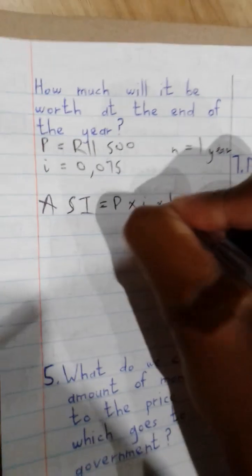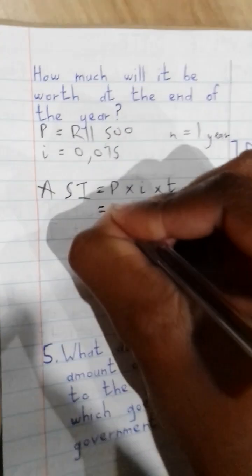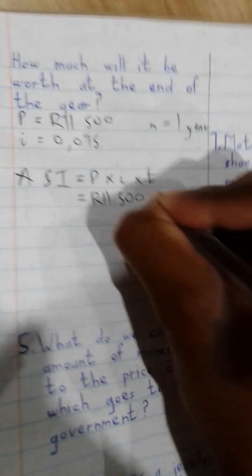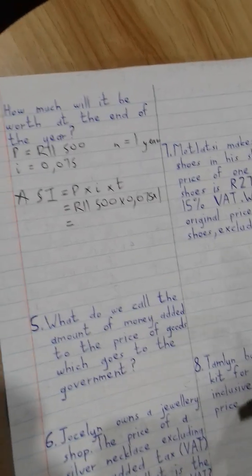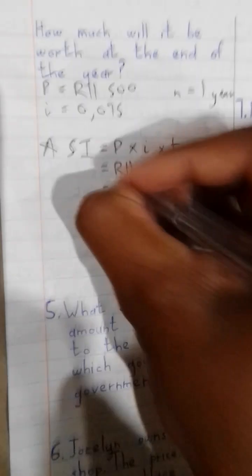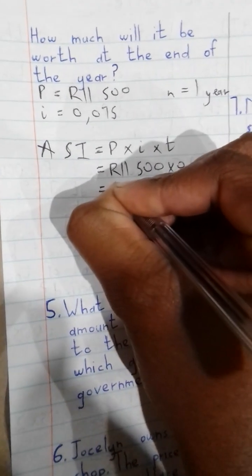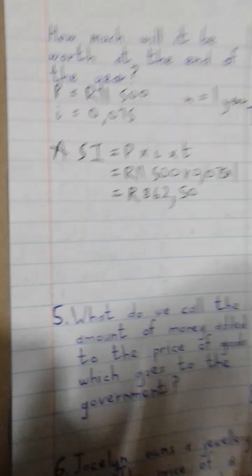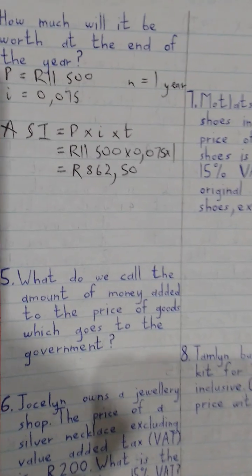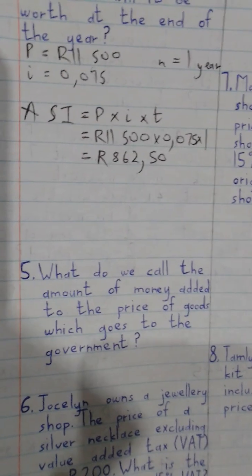Okay, first to calculate the simple interest. R11,500 times 0.075 times 1. I'm getting 862.50. Even though it says 5 on your computer, please note that currency money is to 2 decimal places.